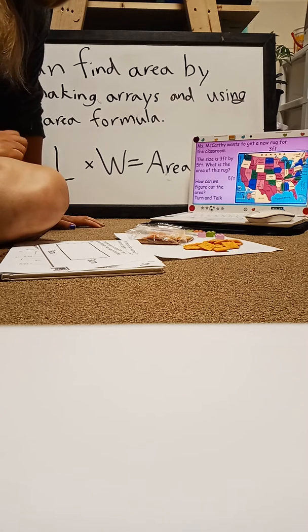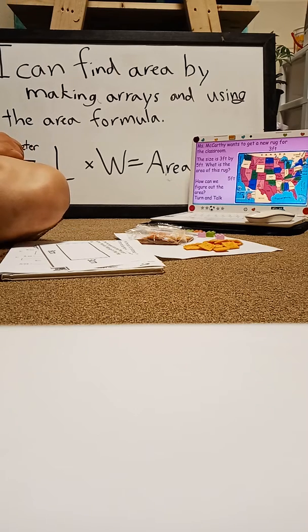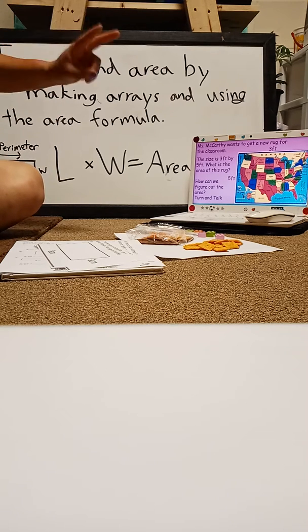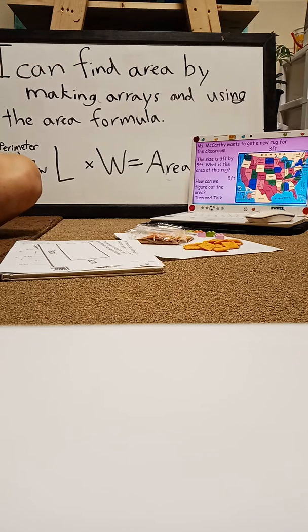Today we're going to be learning about area, and we're going to be learning some more things about it. Now if you guys can read with me your I can statement, and then we'll jump into some fun activities. Okay, let's go. Ready? 1, 2, 3, let's read. I can find area by making arrays and using the area formula. I'm going to teach you guys the area formula in just a minute, okay?